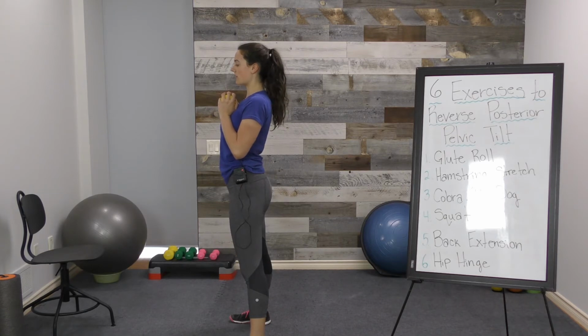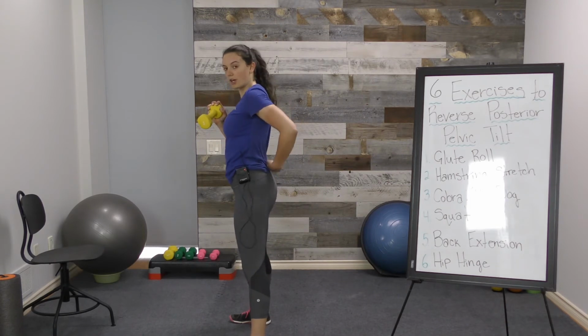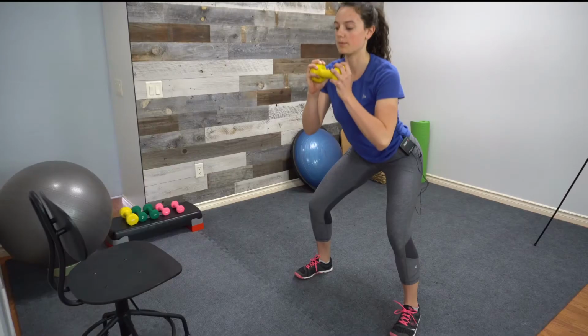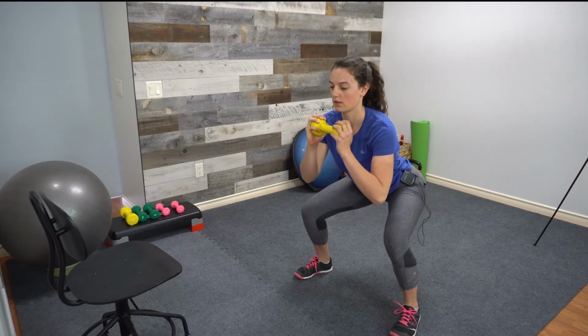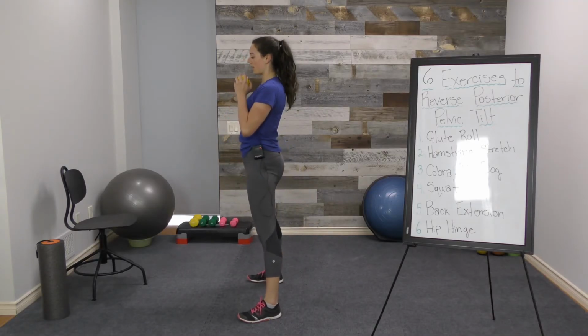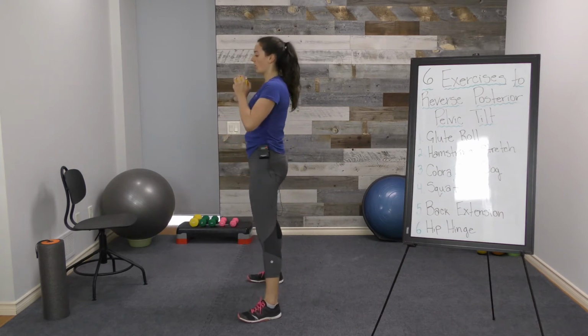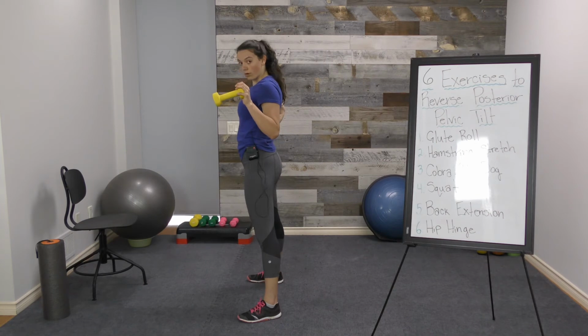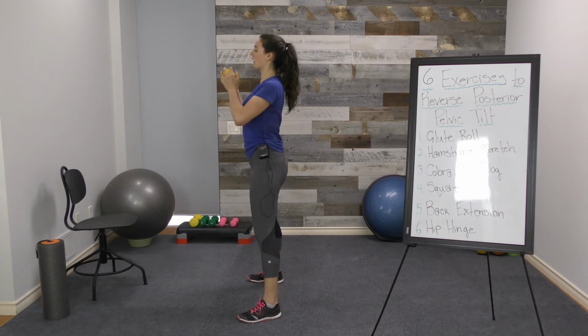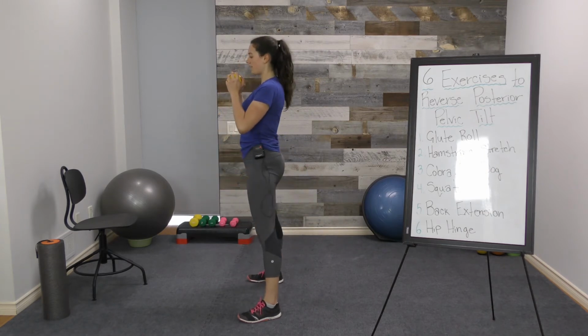So as I come down to the squat, pushing my bum back, I'm making sure I can keep that tilt in the pelvis, I can keep that curve in my low back as I come down. And if you start to lose that tilt, then that's where you need to stop and come back up. So no hunching forward as we come down, we're keeping that pelvis coming forward. We have that curve in the low back, and then we're coming down. And we're going to go for 10 to 15 squats.